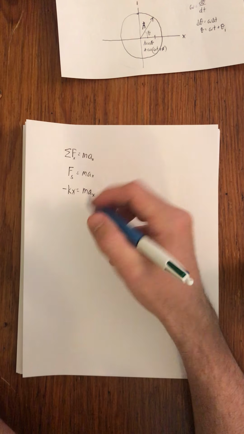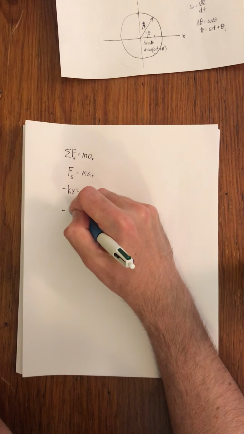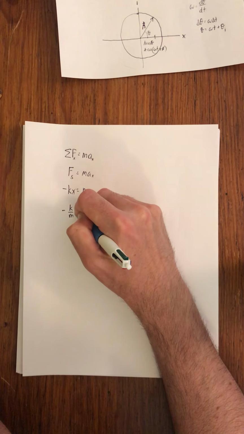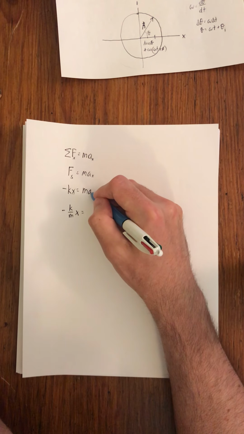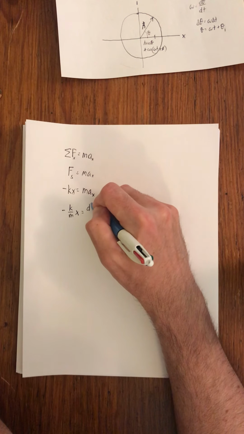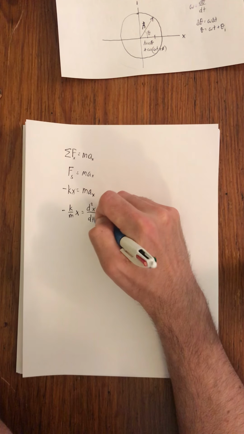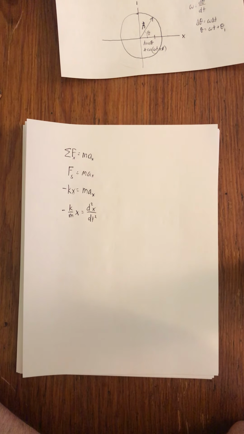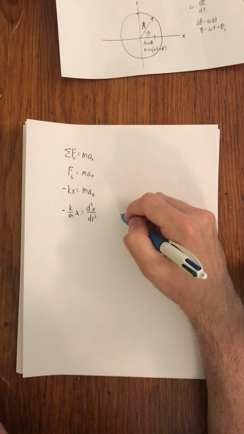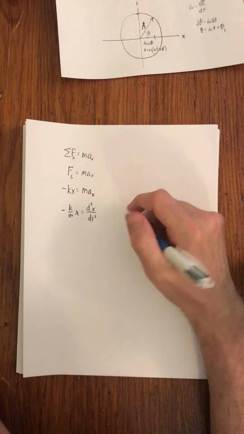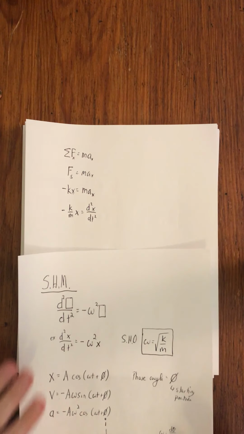Because now take a look at this. I've got negative k over m x is equal to d squared x dt squared. That's all that is. And so this fits the definition of what we said is simple harmonic motion.